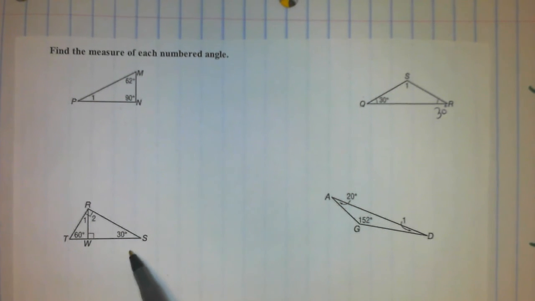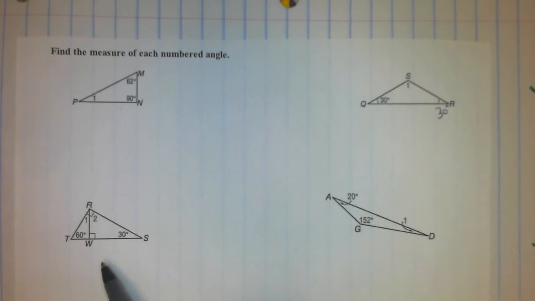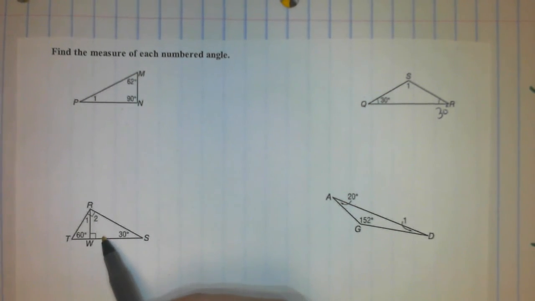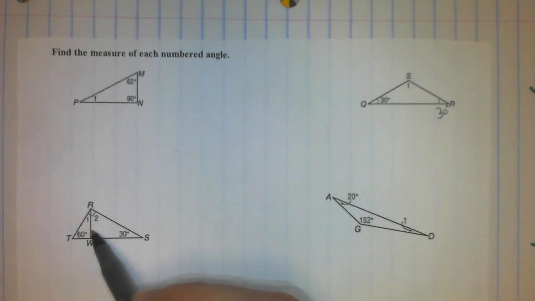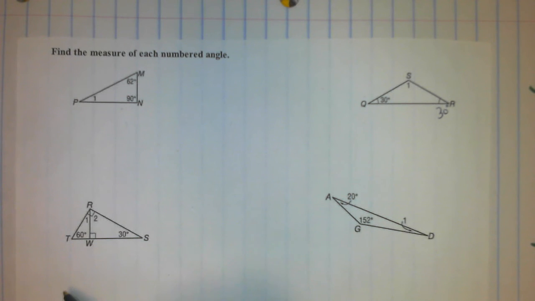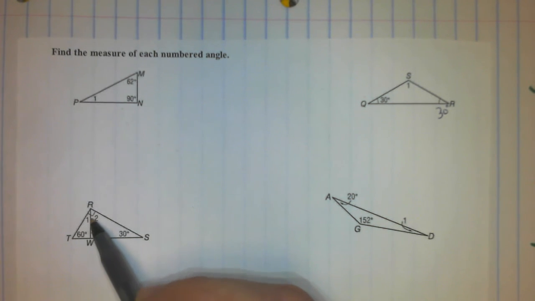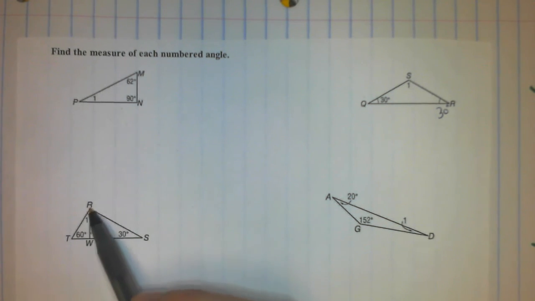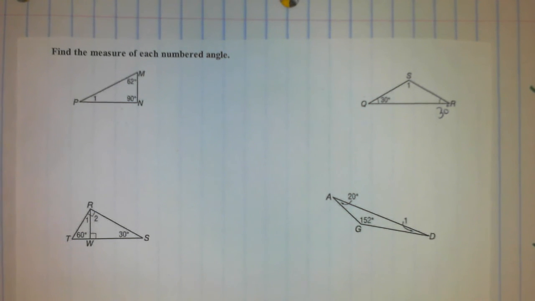And then for this one, this is a little tricky. Try your best on this one. The hint here that I'll give you is to remember that this symbol means that this is a right angle. So here you have a right angle and then another right angle up here on angle R. Alright, so good luck. Try those 4 homework problems, and then we'll go over them in class together.